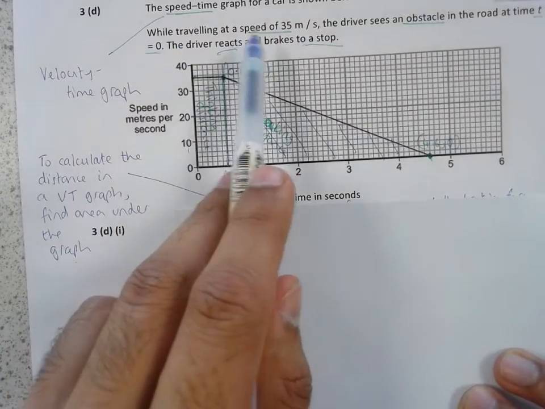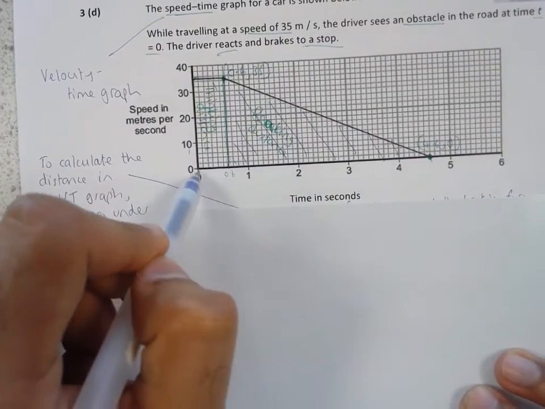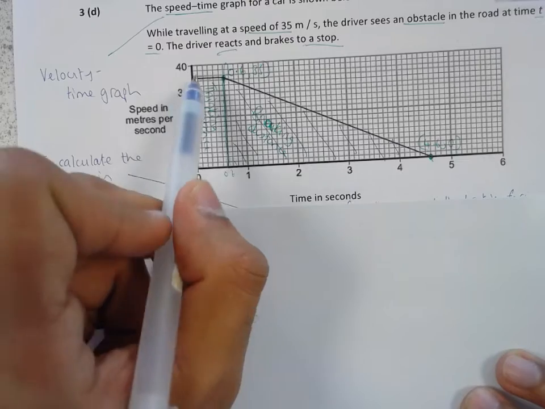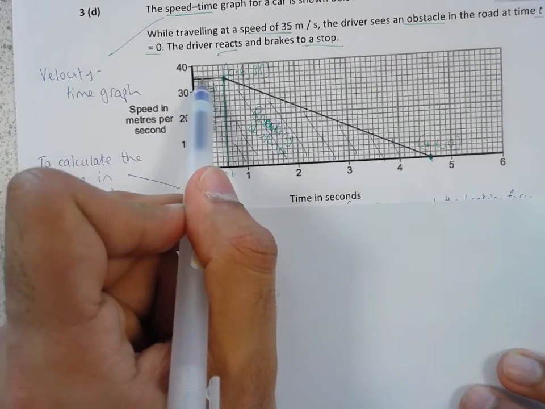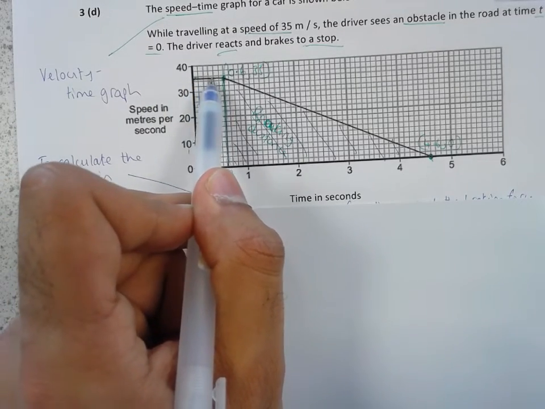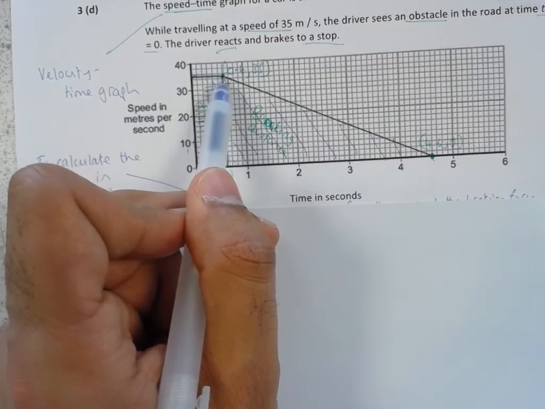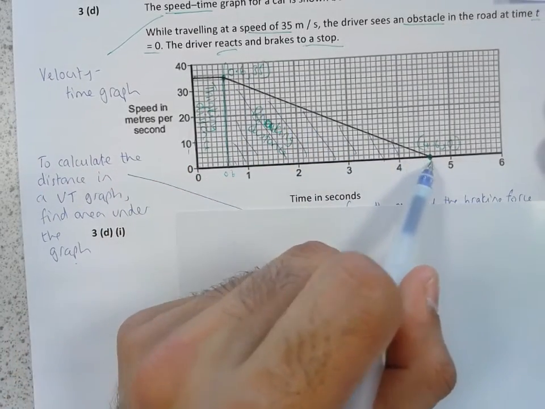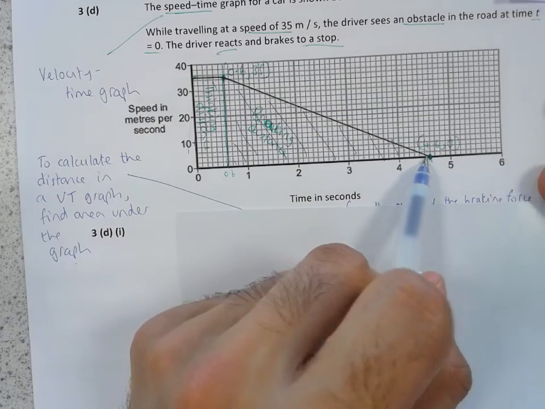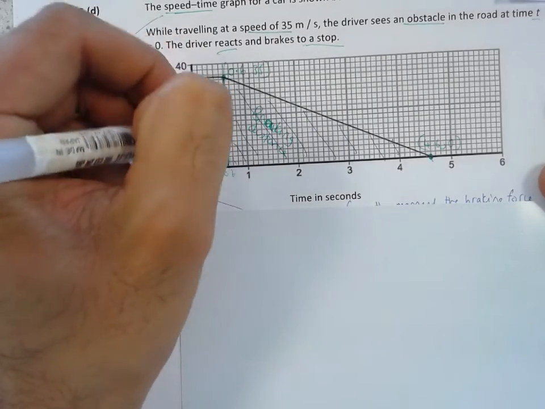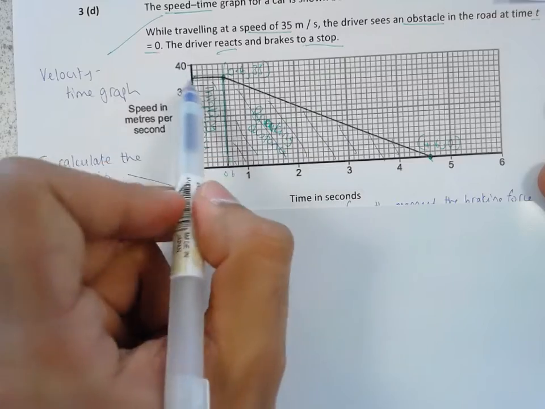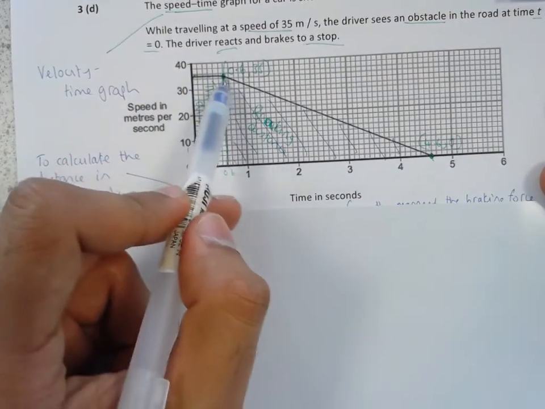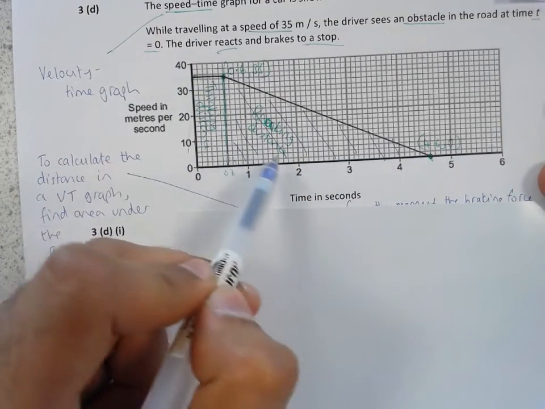The driver reacts and brakes to a stop. So first they react, and so the speed does not change because it takes time for you to react and press the brake. Then his foot hits the brake and the car starts to slow down to 0 meters per second. So this part of the graph represents thinking distance, and this part represents the braking.